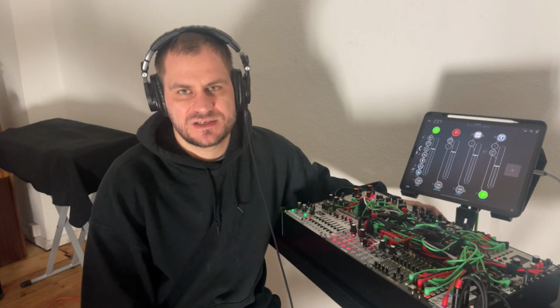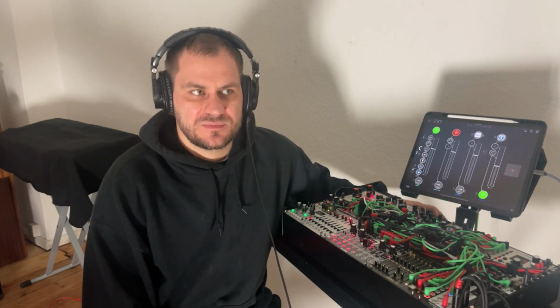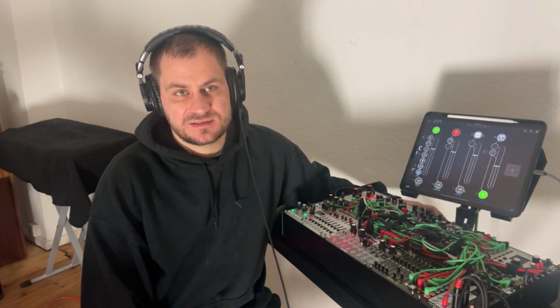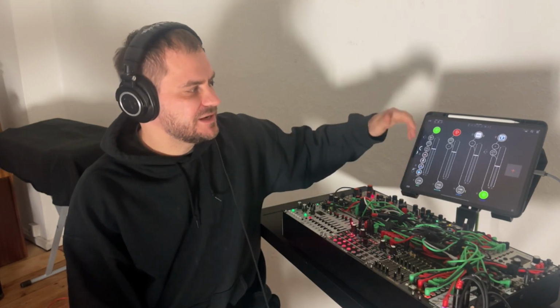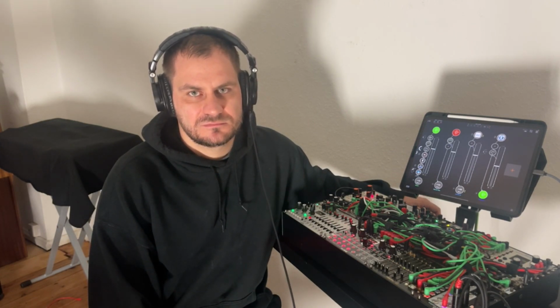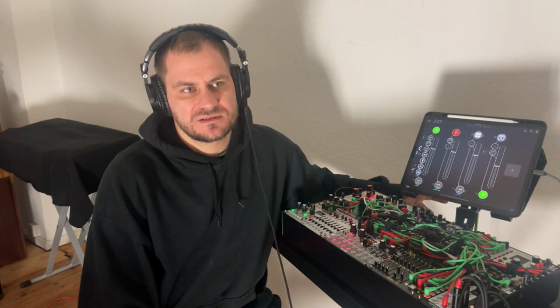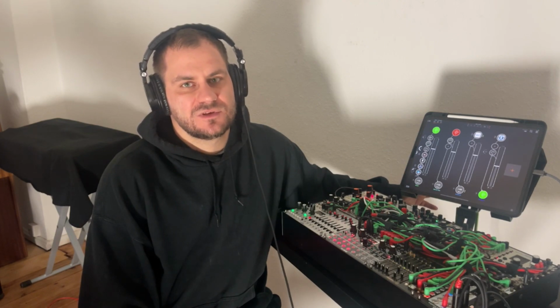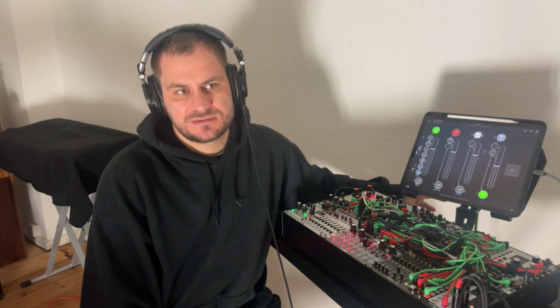So I could basically mix my Electron boxes together, and I hooked up the iPad, and at this time already used the app you're seeing here. It's called AUM, and it's a mixing canvas. It's an audio mixer that you can totally personalize to your own needs.